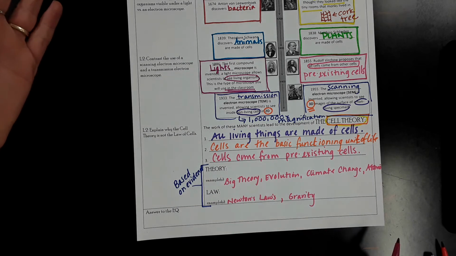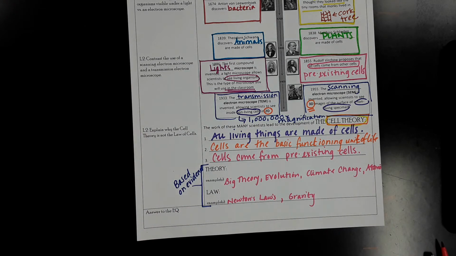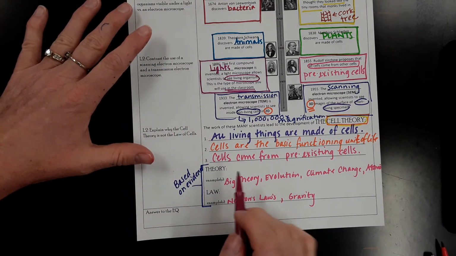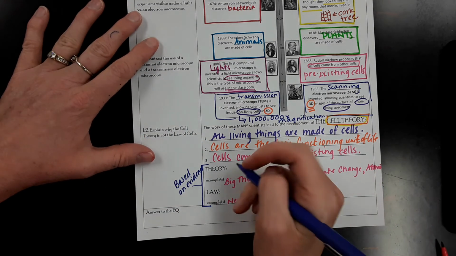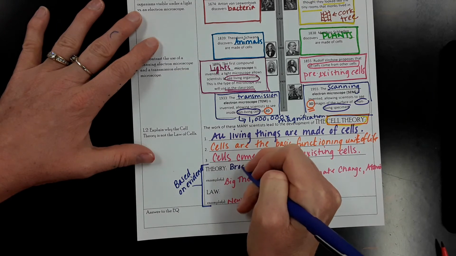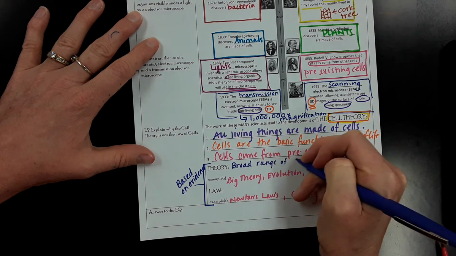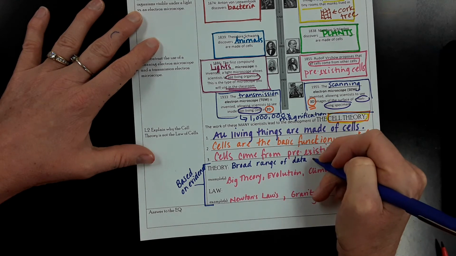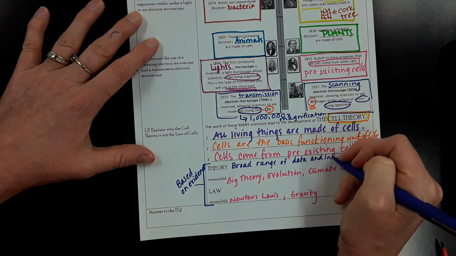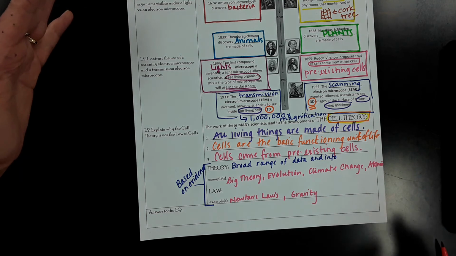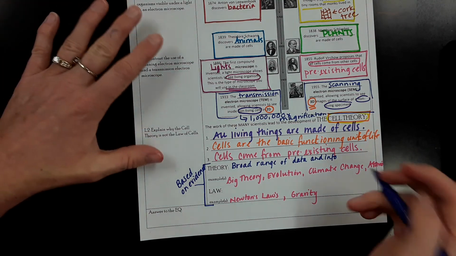For example, with cells, there's information on how cells work, how they divide, how plant cells work, how bacteria work. And so a theory is going to have a broad range of data, a broad range of data and info, and the theory unifies it all under one idea.